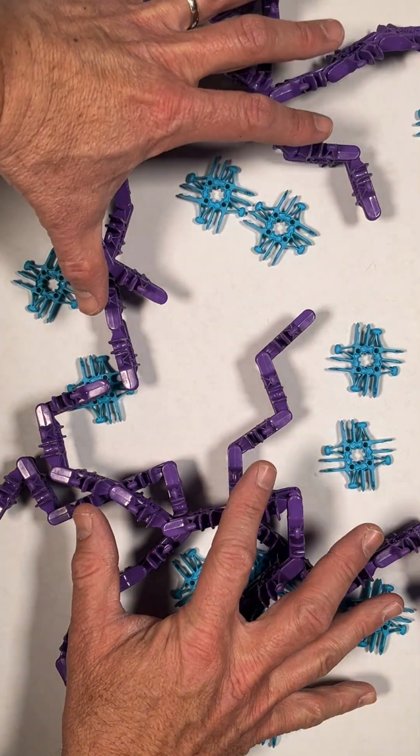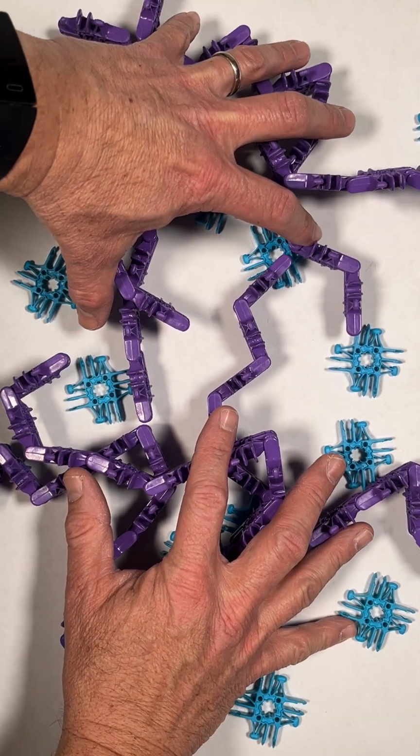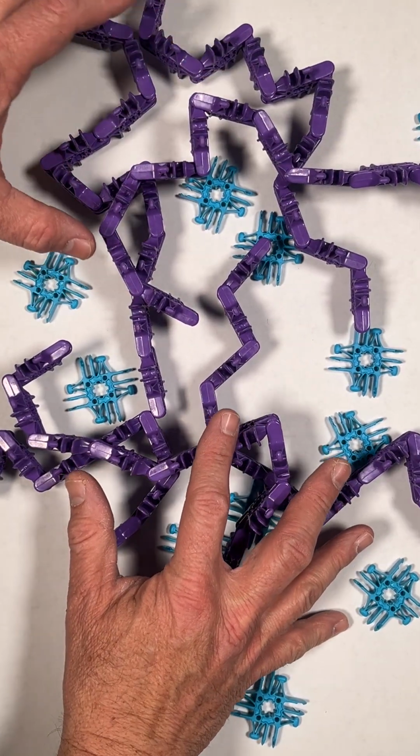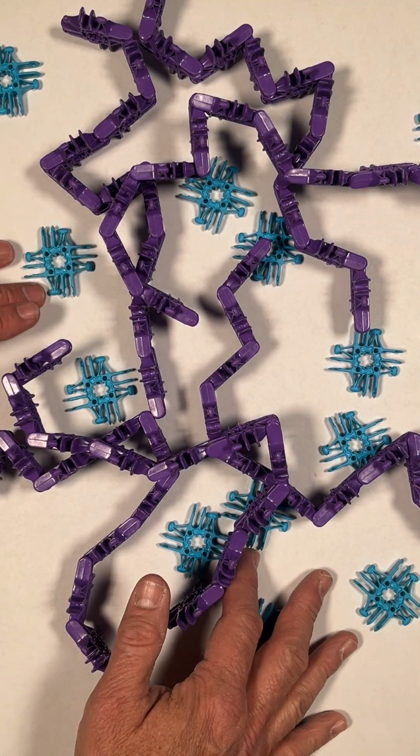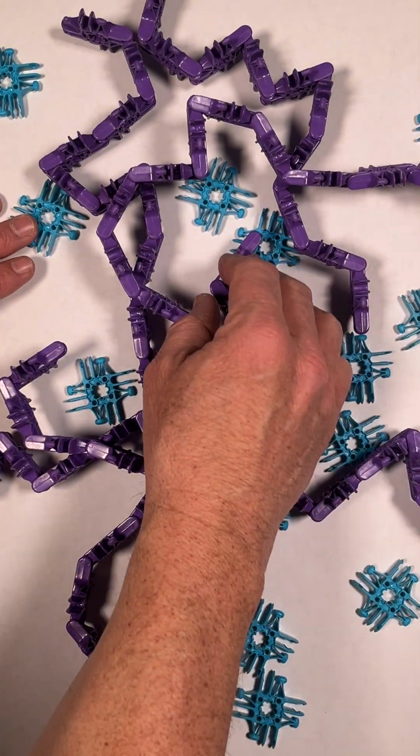But we can take these solvent-swollen polymers and bring them into contact with each other, and the chains will have the opportunity to intertangle.